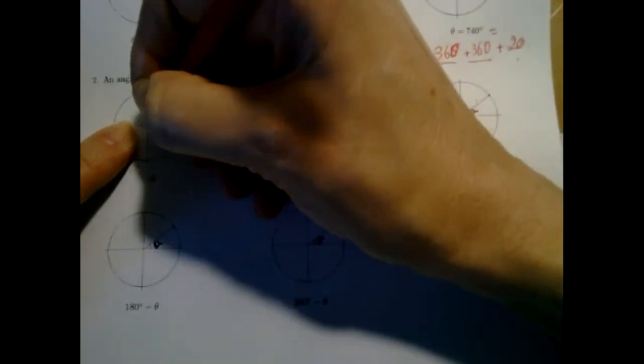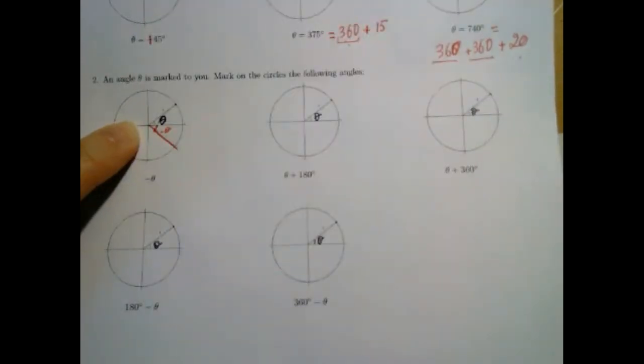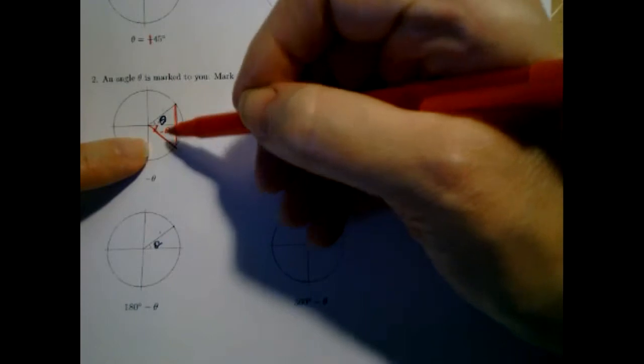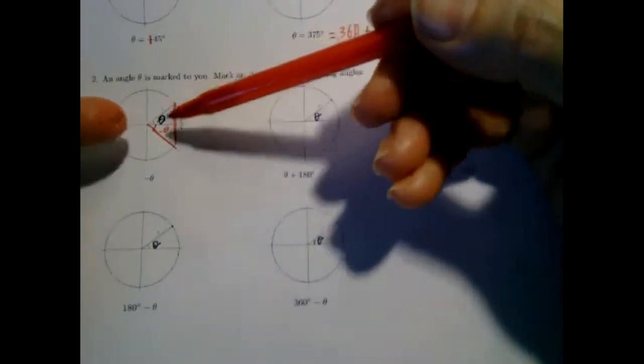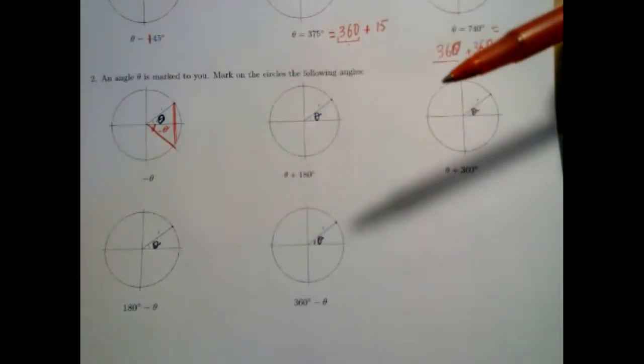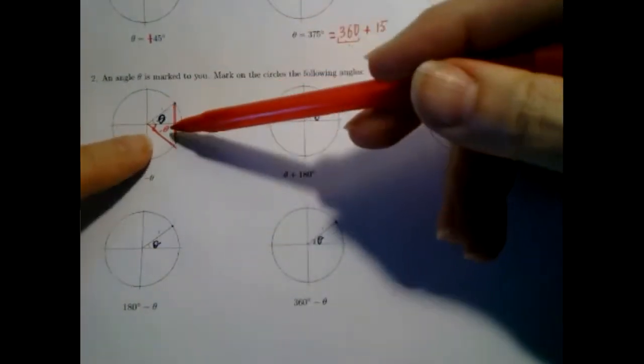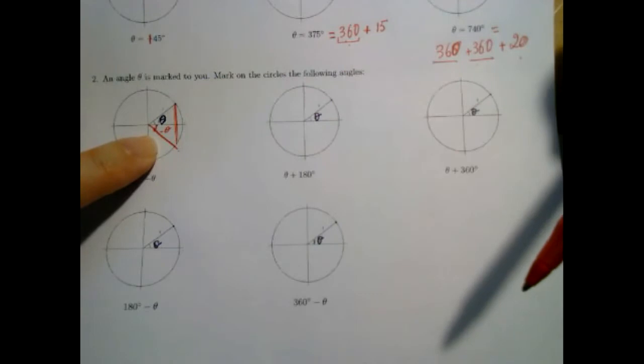So if I want to mark minus theta, this will be the terminal side of it. If this is theta, it's basically the symmetric. It's like flipping this with respect to the x-axis because those two angles are exactly the same. So as you guys said, it totally reflects across the x-axis. So if I know where theta is, minus theta is really staring at us.